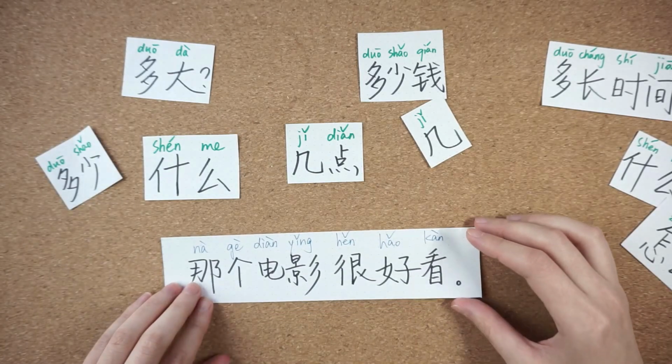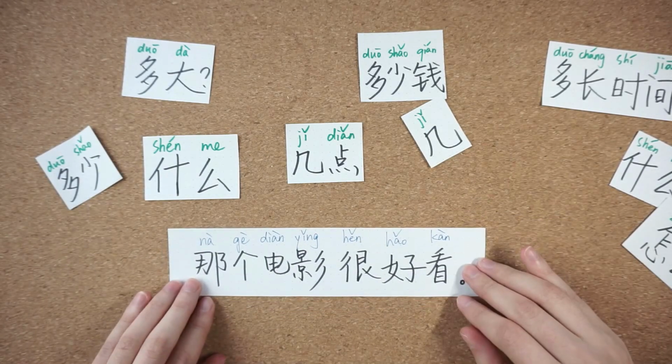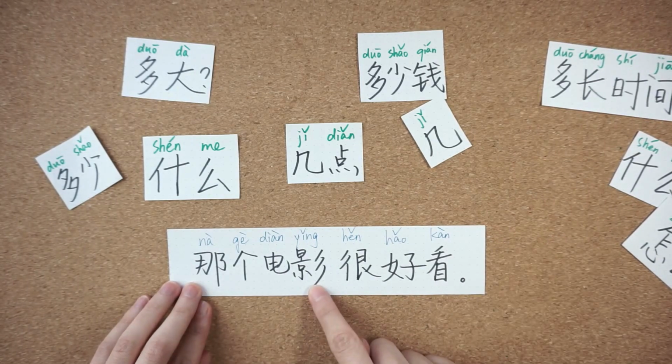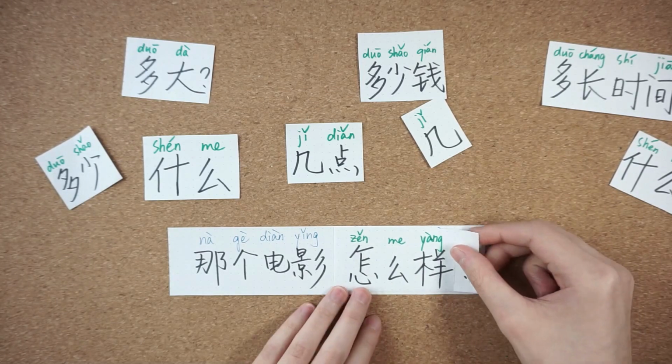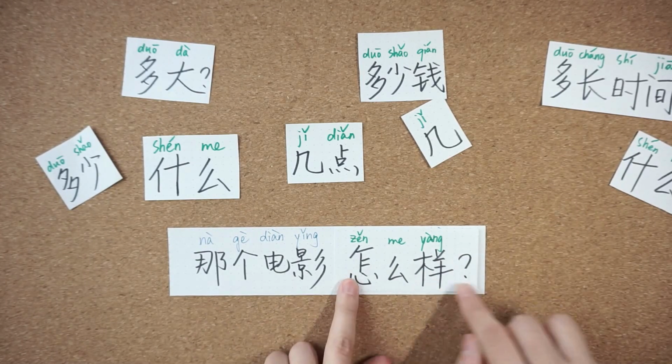I want to ask about how is that movie. Start with a statement. 那个电影很好看. 好看, fun to watch. Question would be 那个电影怎么样?